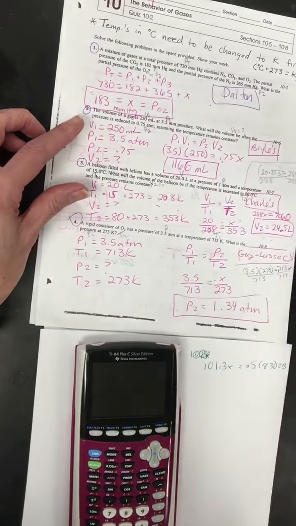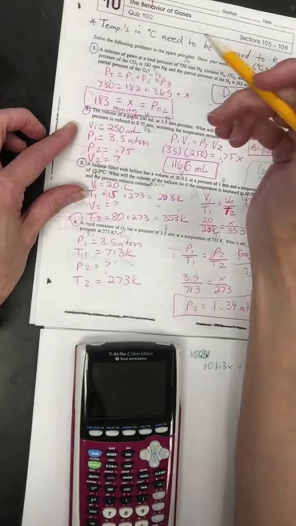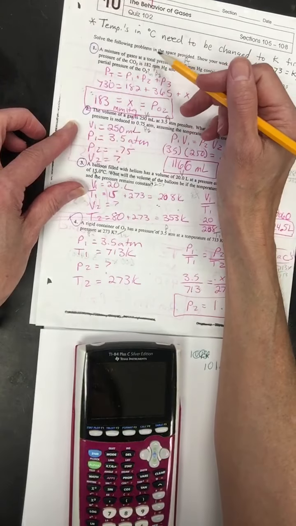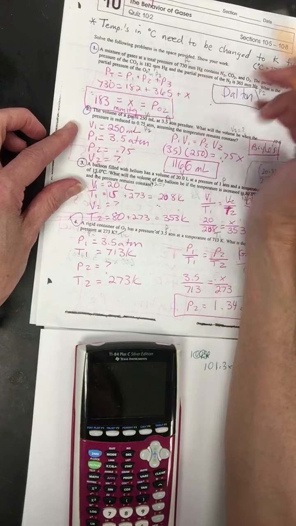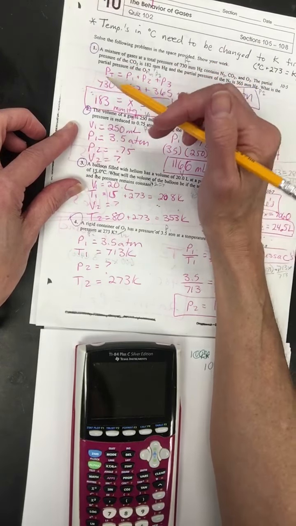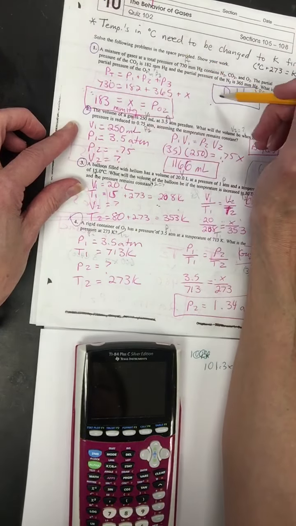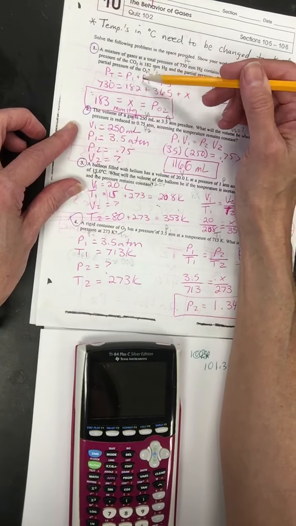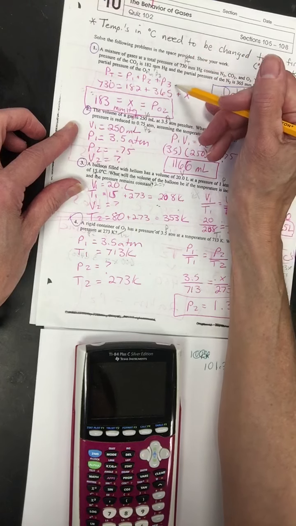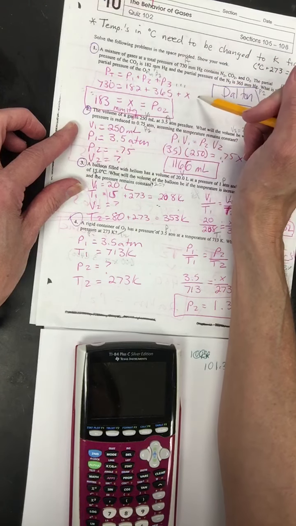Okay, so I want you to annotate your problem as you read it. A mixture of gases at a total pressure. As soon as I read total pressure, I know it's going to be Dalton because it's the only formula that's got total pressure. So I could go ahead and write Dalton down, and then I could put PT equals P1 plus P2 plus P3, as many pressures as you have.